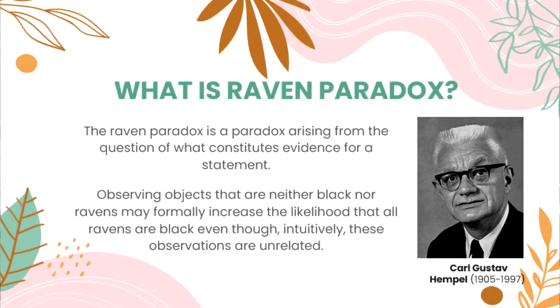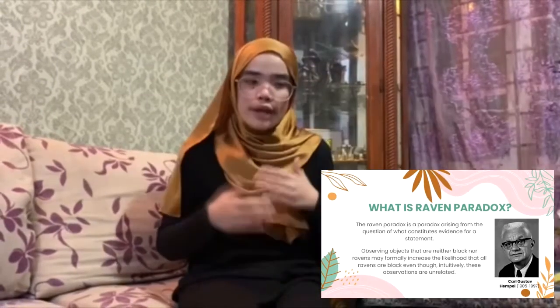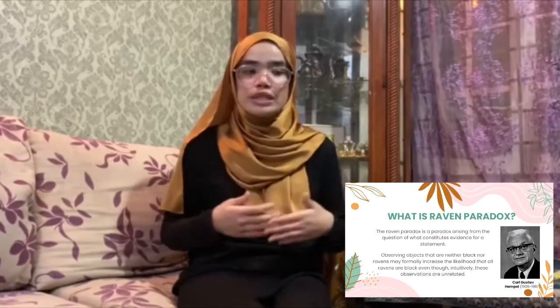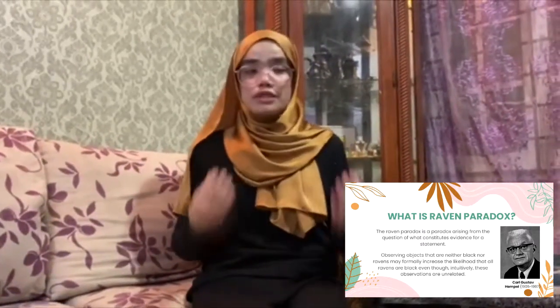The Raven paradox is a paradox arising from the question of what constitutes evidence for a statement. Observing objects that are neither black nor ravens may formally increase the likelihood that all ravens are black, even though intuitively these observations are unrelated. Here is an example: the Raven paradox states that a green apple can prove that all ravens are black.